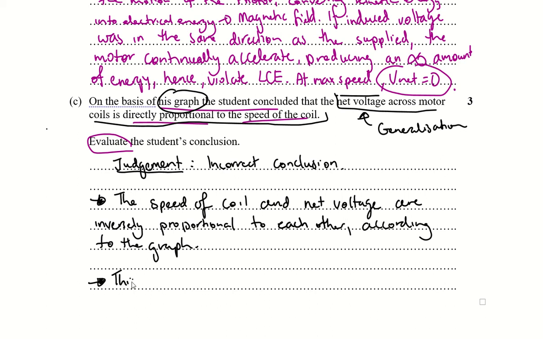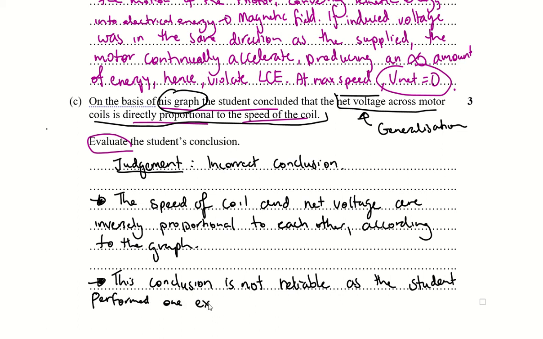So this conclusion is also not reliable as the student has only performed one experiment. They need to do multiple repetitions to ensure that that's the result that they get.